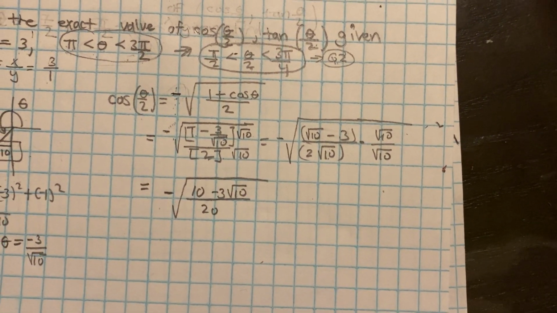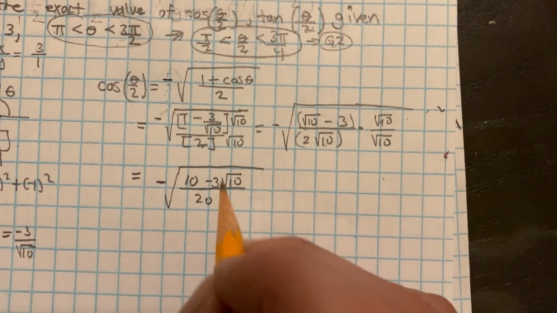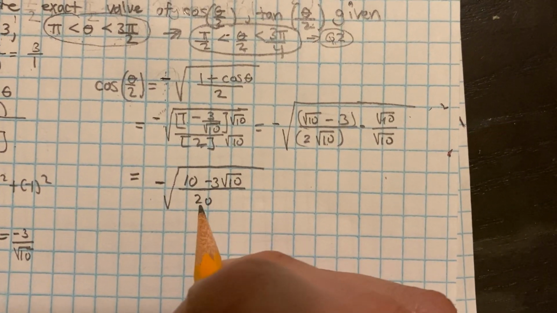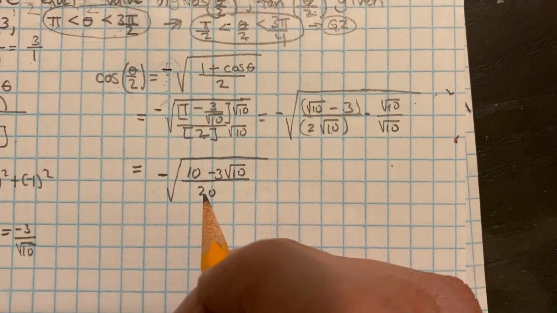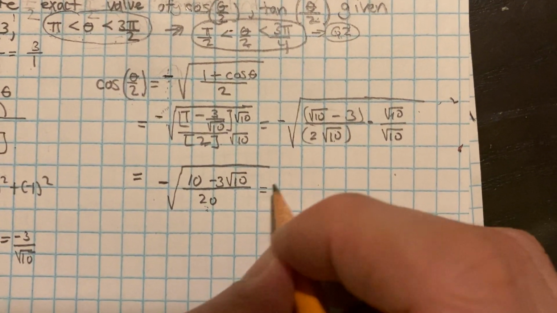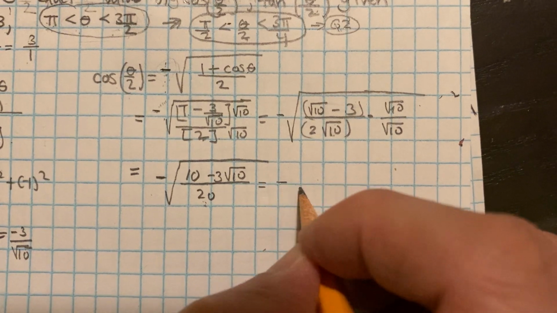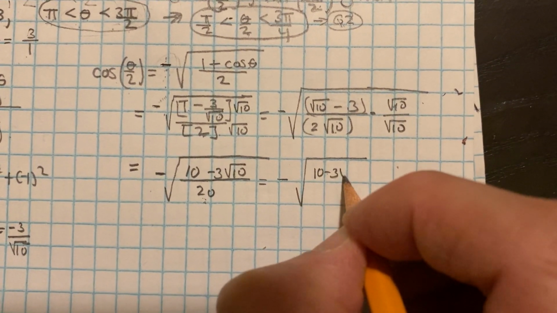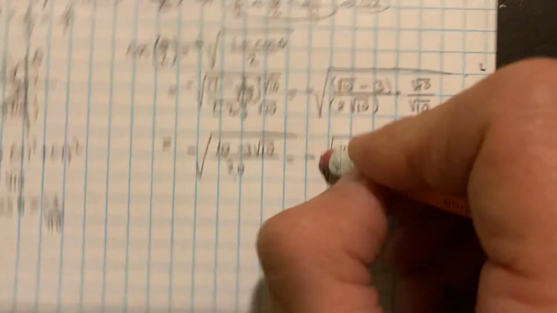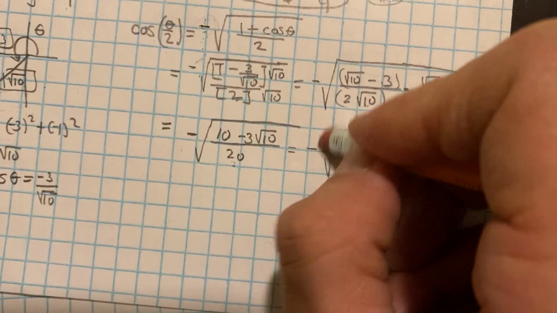Okay, now take a look, right? You're like, is that it? No, you still can't have a radical in the denominator. Technically, this is a radical in the denominator. Why? Because if you simplify, you're going to have negative 10 minus 3 root 10. In fact, I'm going to erase over here. You're going to have 2 radicals.